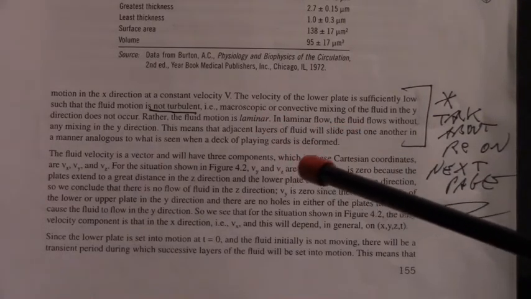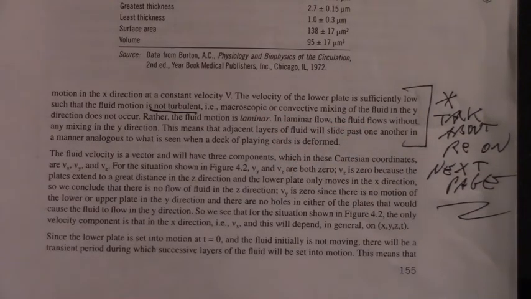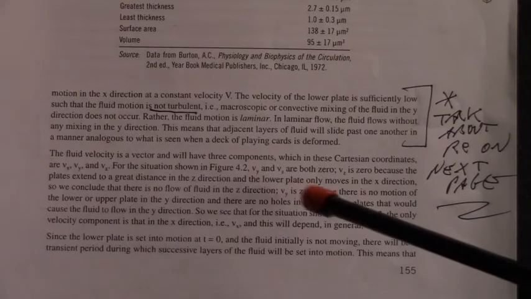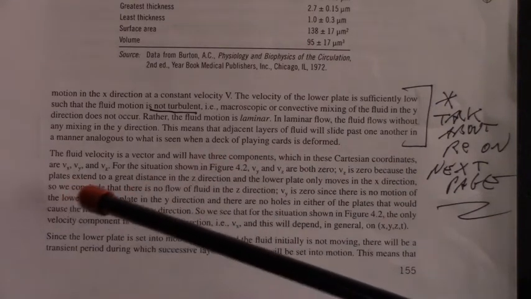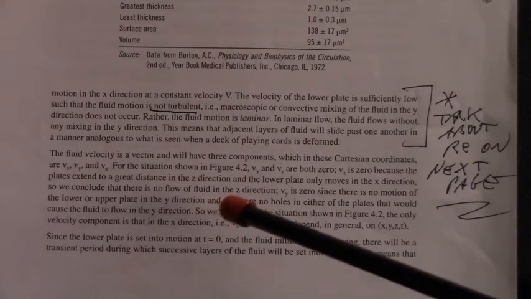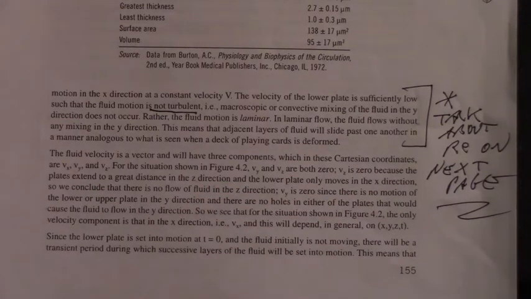So we would expect Vz to be 0 if the plates are very, very wide and the flow is in the x direction. For our thought experiment, there wouldn't be any flow in the z direction. The separation between the plates is very, very small, and in the limit there wouldn't be any flow in the z direction for sake of argument. Also, Vy is going to be equal to 0 since there's no motion of the lower or upper plate in the y direction, and there are no holes in either sides of the plates.